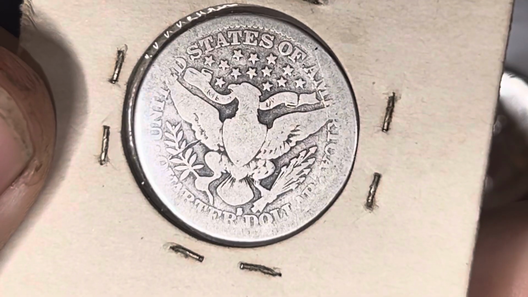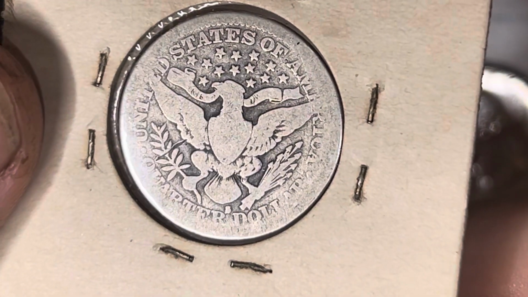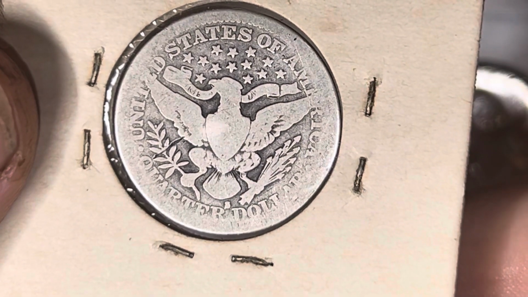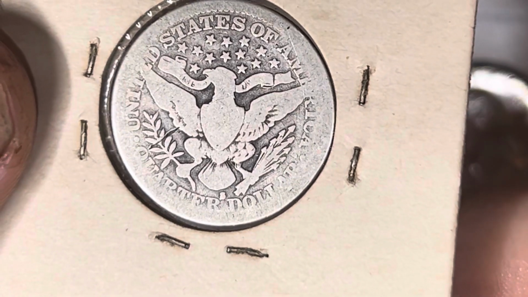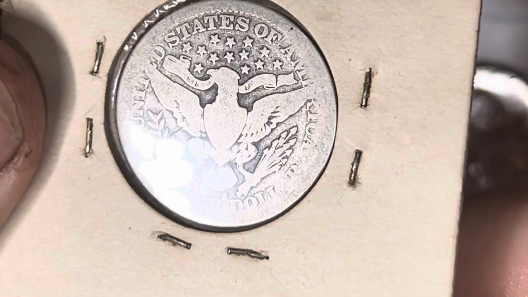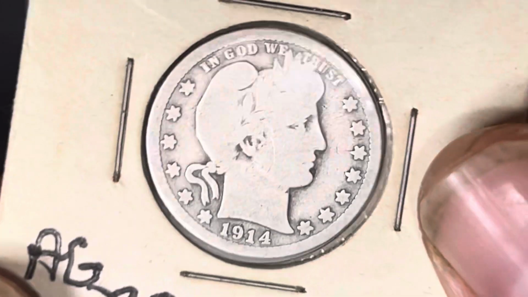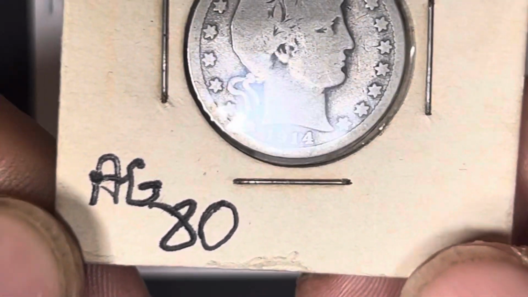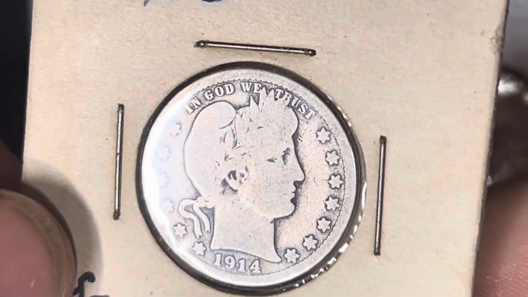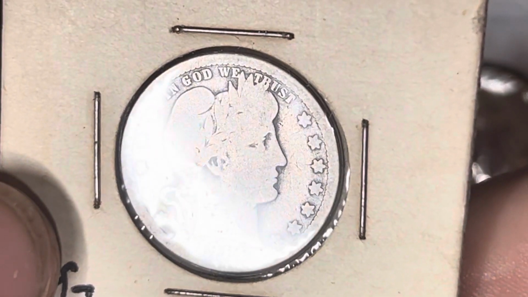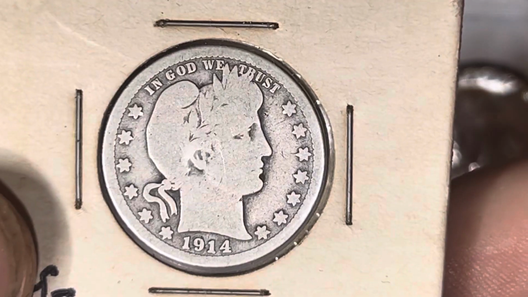But you can see the words are legible, and there is some detail in the eagle's wings. You can see some detail in the tail, the lines going down. Someone graded this at about good. I would say this is more a good 4, maybe even a good 6.